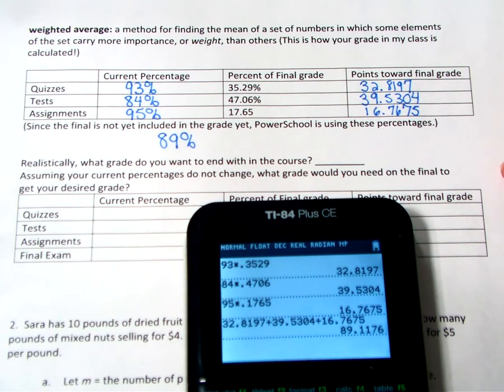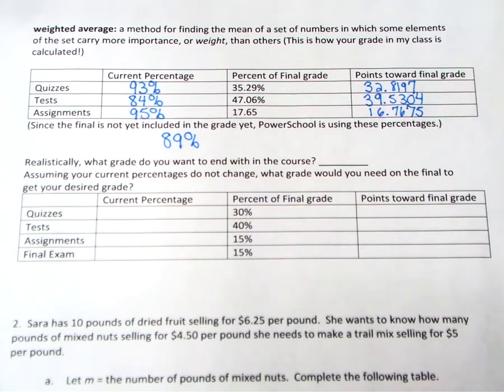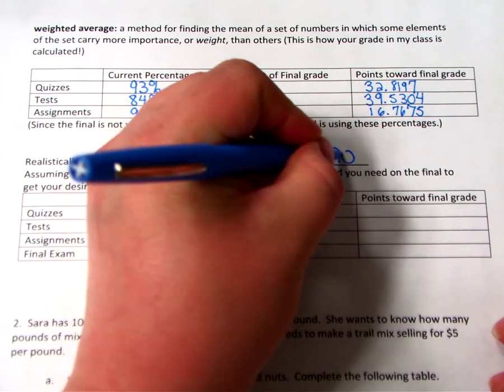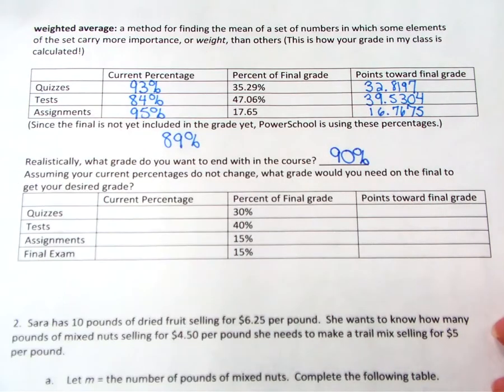So let's say that realistically, this person wants to end the course with an A-. So they want to end with a 90%. Assuming that our current percentages don't change, so assuming that they get an 84% on the Chapter 8 test, and they get a 93% on the last quiz in Chapter 8, 8.5 through 8.6, what would they need to get on the final in order to end the course with a 90%?